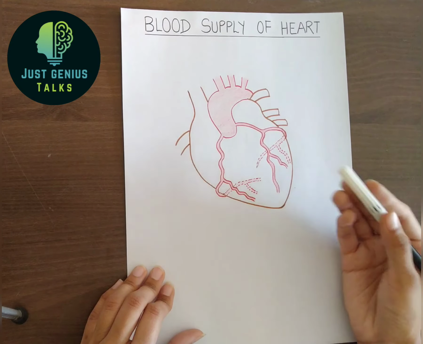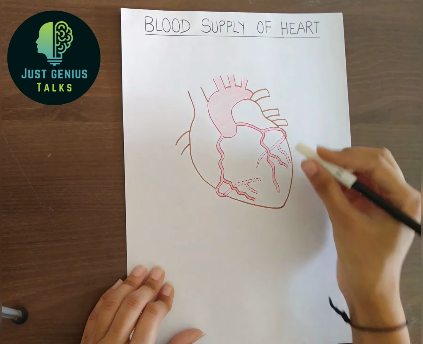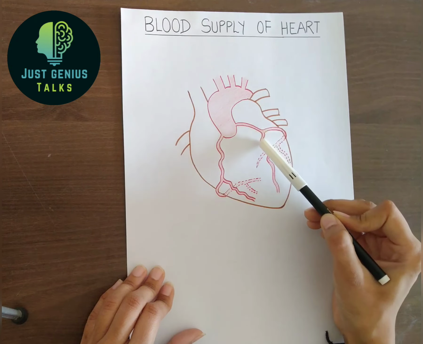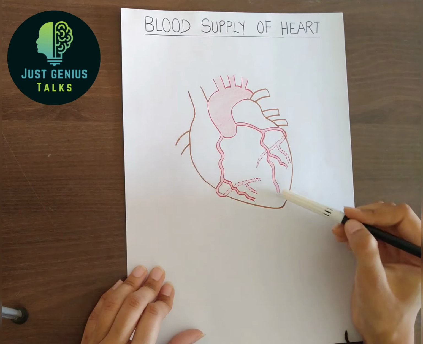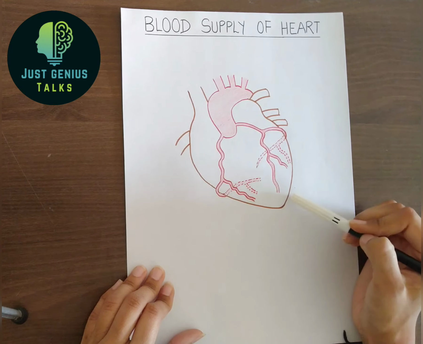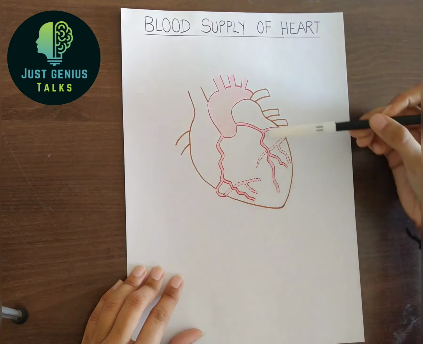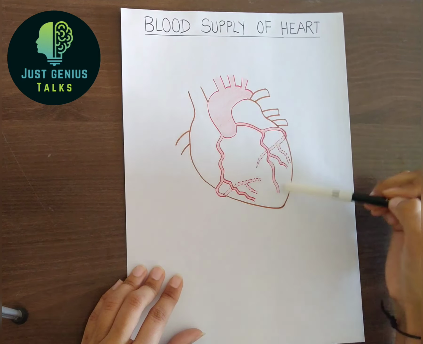Now let's see which artery supplies which part of the heart. First of all, the left anterior descending coronary artery supplies the apex. This one is the apex of the heart. Then the anterior part of the left ventricle. This one is the left ventricle.